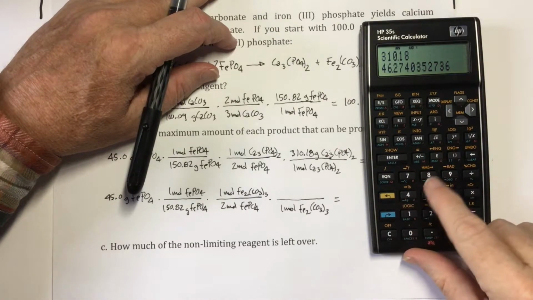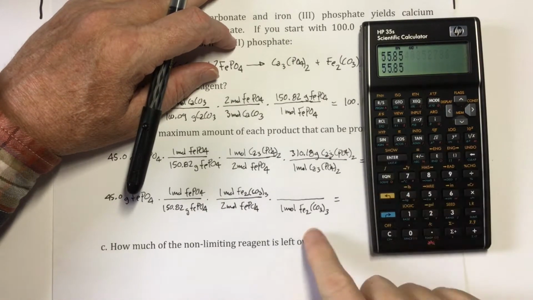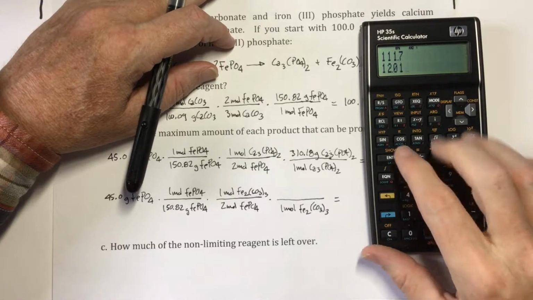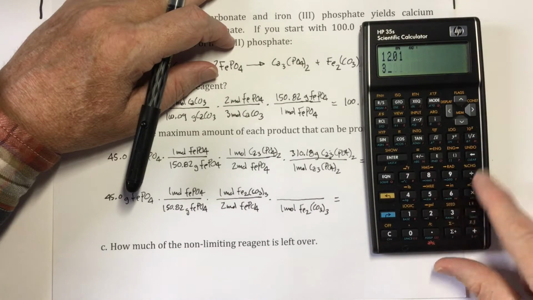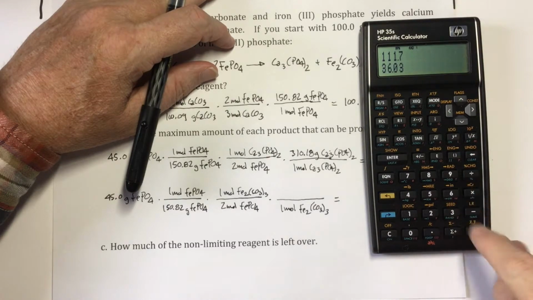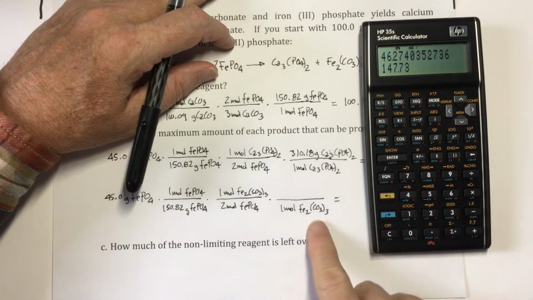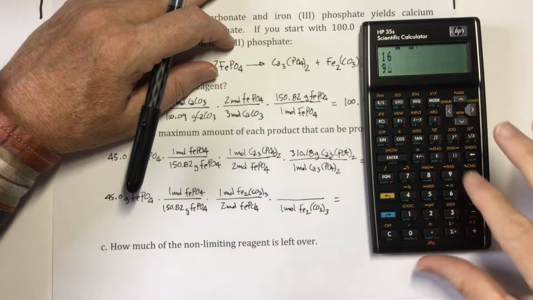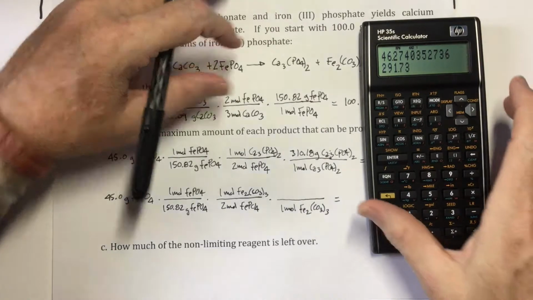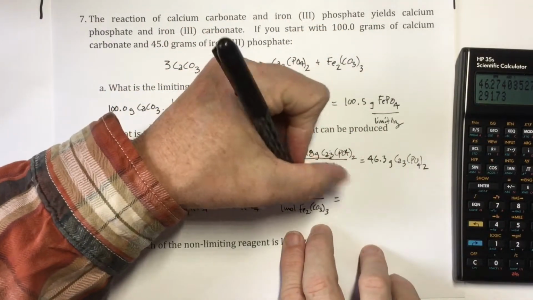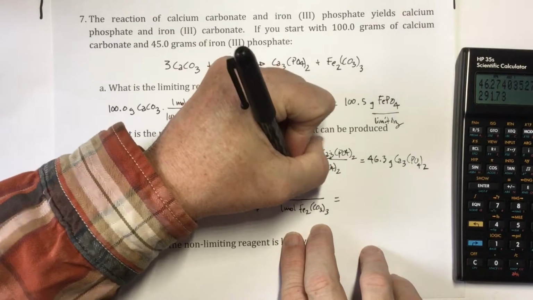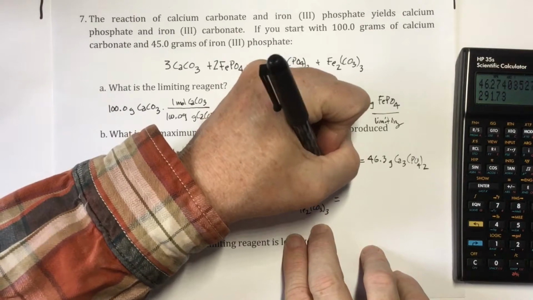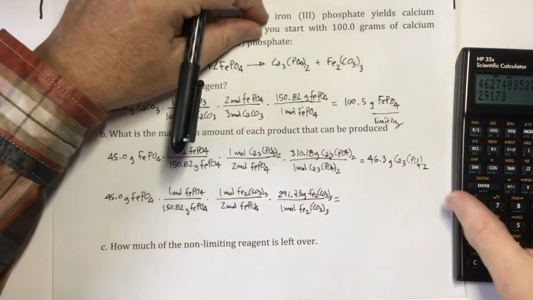So Fe is 55.85. I have 2 of those. Carbon is 12.01. I have 3 of those. Can add those together. I have O3, but 3 of them, that's 9 oxygens. Total is 291.73 grams Fe2(CO3)3.